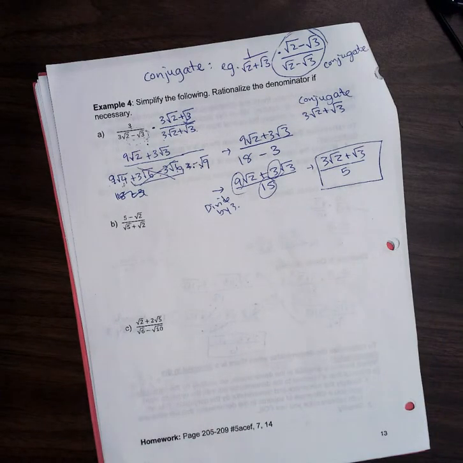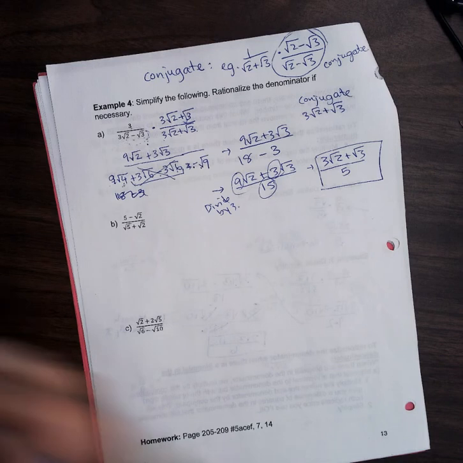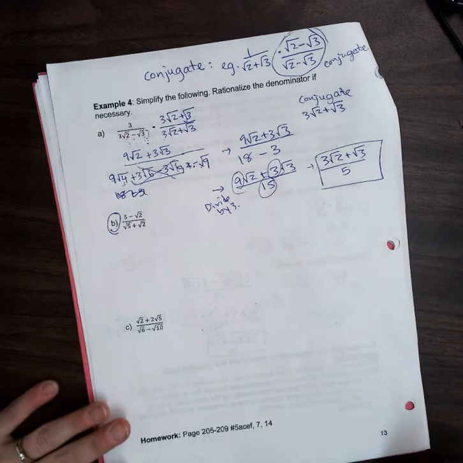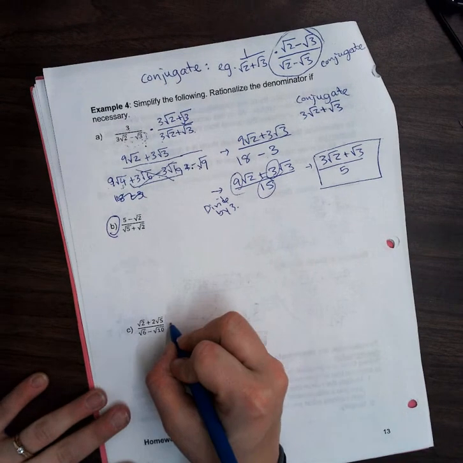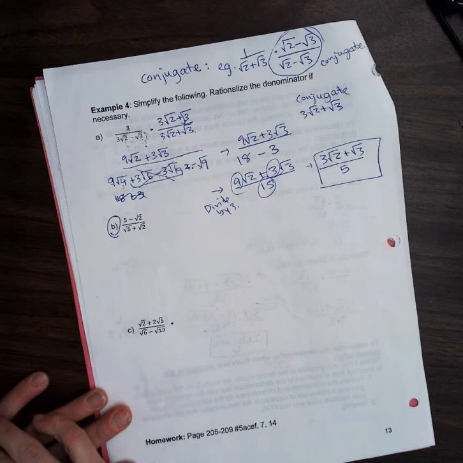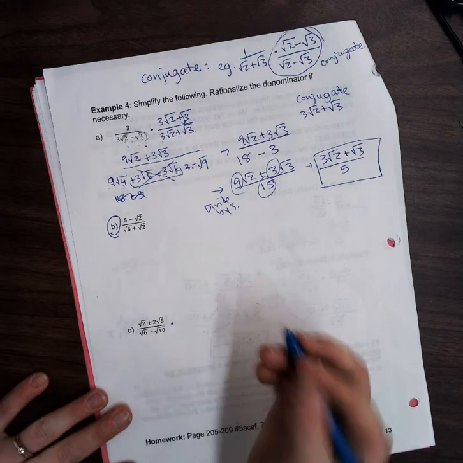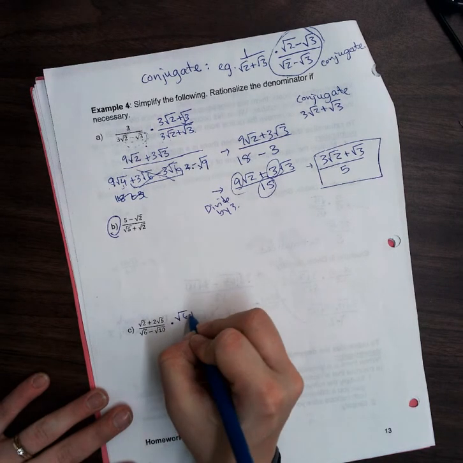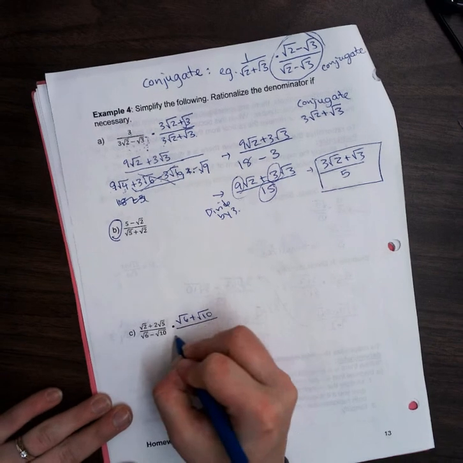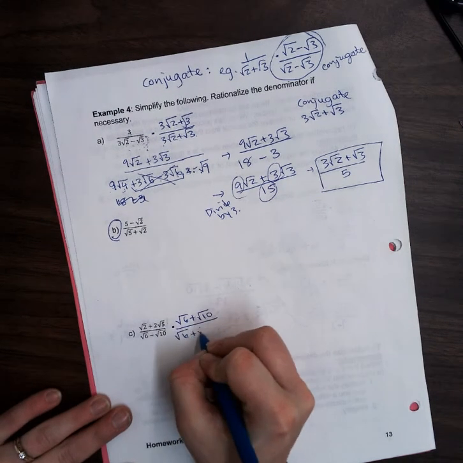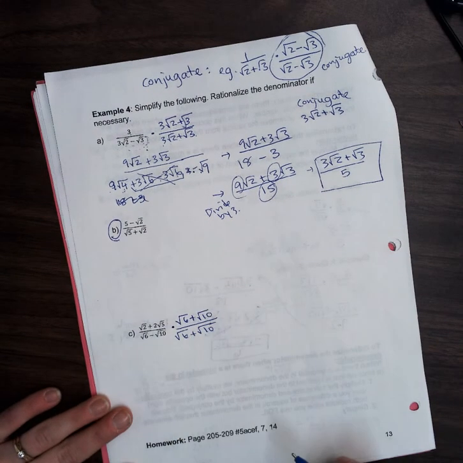Okay, and so the same will happen for each one. So I'm going to let you try B on your own, and let's just finish up with C. So we're going to multiply by the conjugate of C. So we have square root 6 plus square root 10 over square root 6 plus square root 10. Okay, we must multiply the top and bottom by the same, and we multiply by the conjugate.